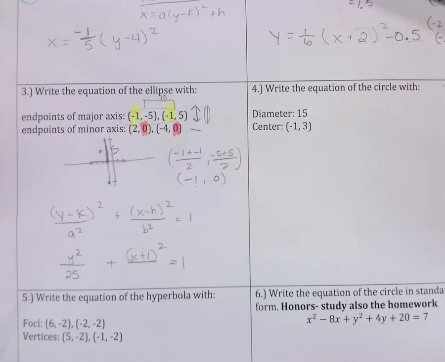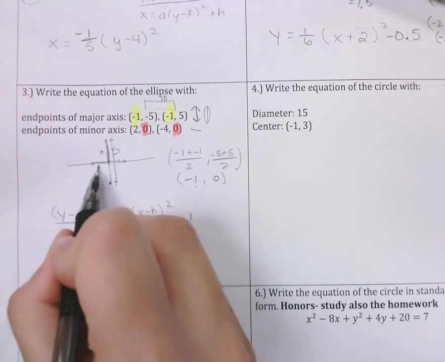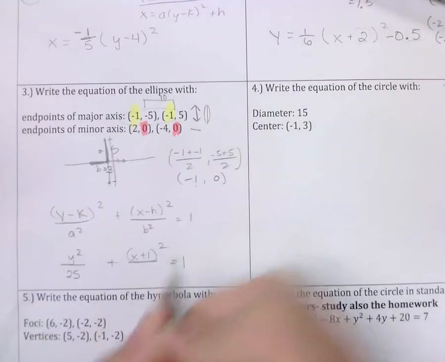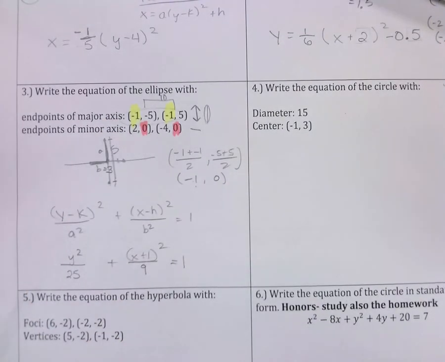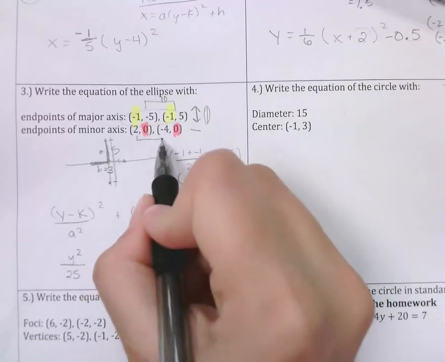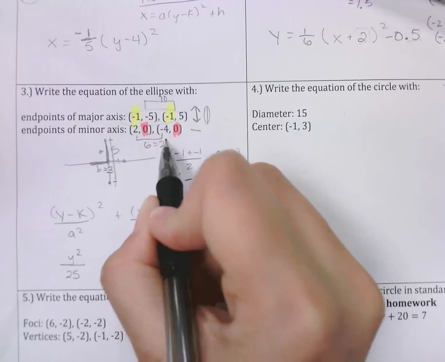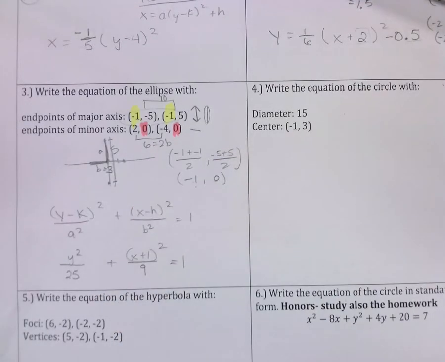I always get confused on where to put it. If it's vertical, put it under y. If it's horizontal, put it under x. So b squared is 9. Yeah, b would be this distance right here, so that's 3. We put 9 down here. Like I said before, it's also half of this distance. 6 is the distance between those endpoints. That means b is 3.